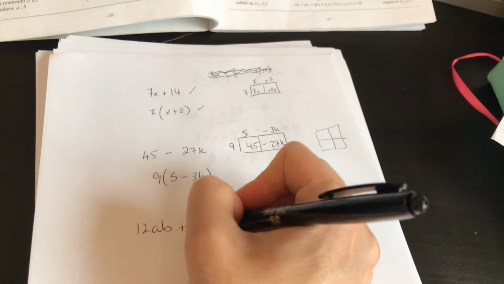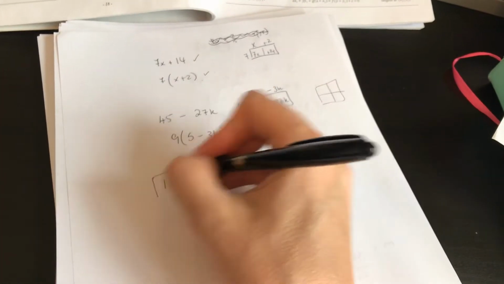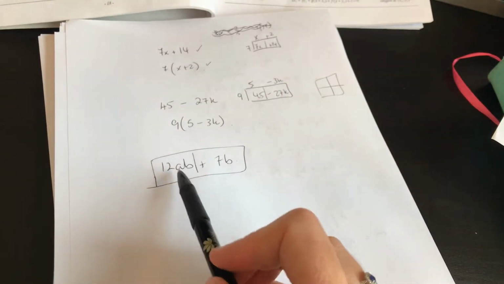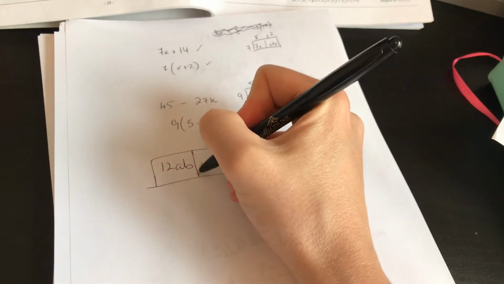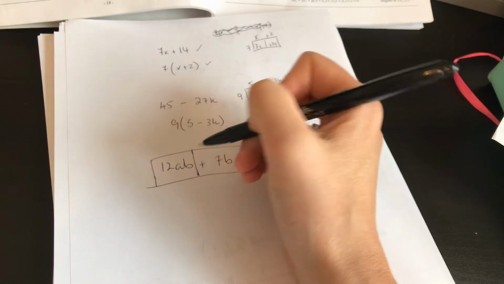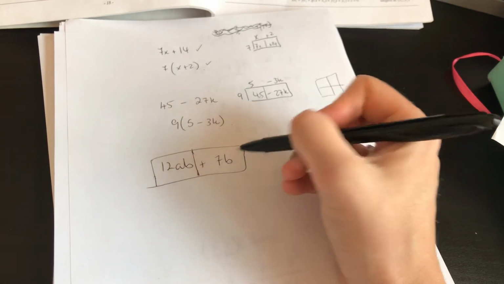12ab plus 7b. So into the box again, or you can even just do the box around it if you want. We're looking at what's 12 made up of. It's made up of 3 times 4, 2 times 6. What's a times b made up of? Well, a and b. And then plus 7b.